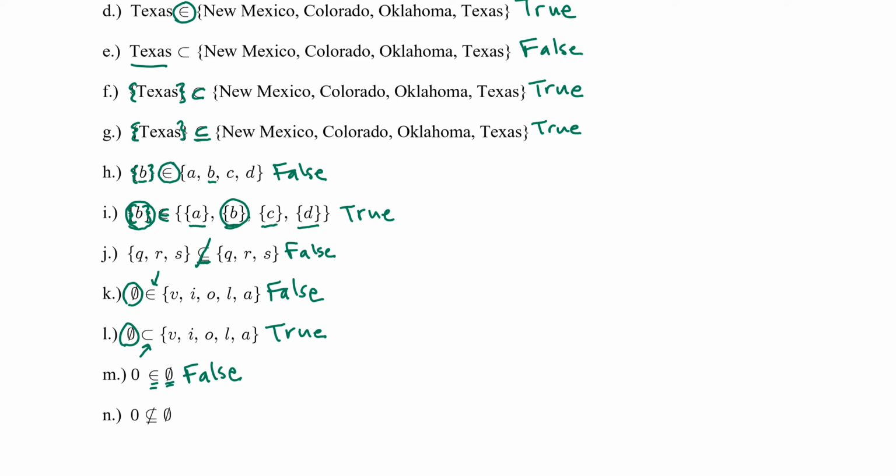The last example, 0 is not a subset of the empty set. That is true. The only subset of the empty set is the empty set. So 0 is an element. It is not a set. Therefore, it cannot be a subset of the empty set. All right, your brain may be in a tangle. This is going to take some practice, so we'll see some more examples in the next video.